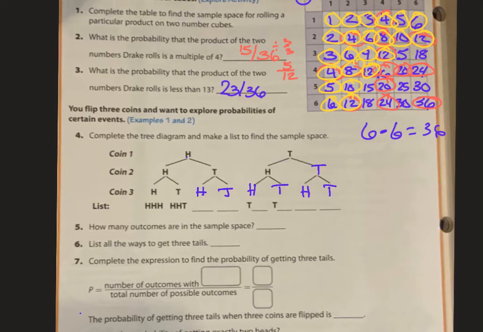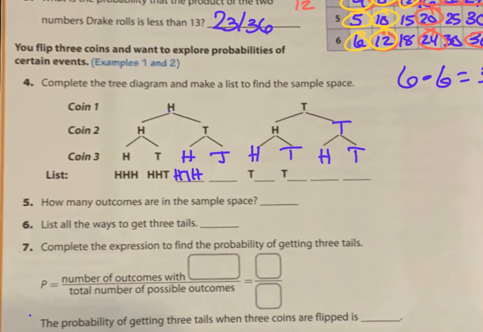Heads, heads, heads, heads, tails. This one's going to be heads, tails, heads. I'm going to make this bigger so I can write easier. Following this one along, we get heads, tails, tails, tails, heads, heads, tail, head, tail.